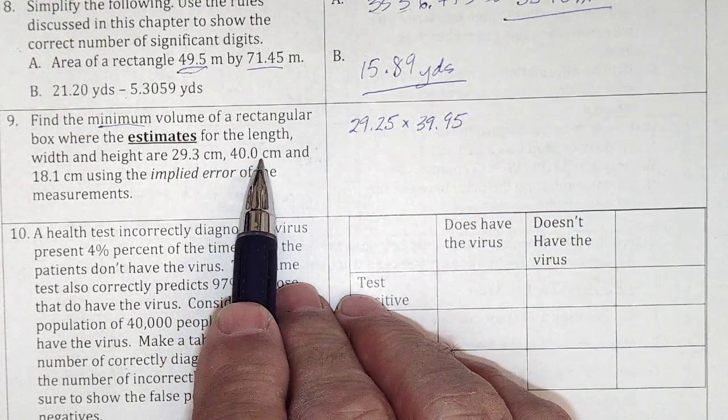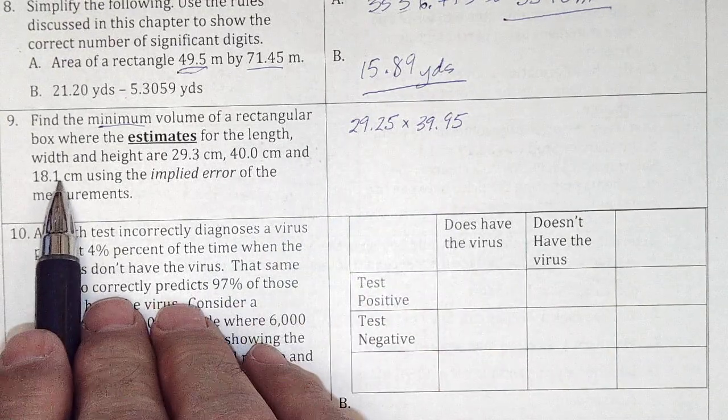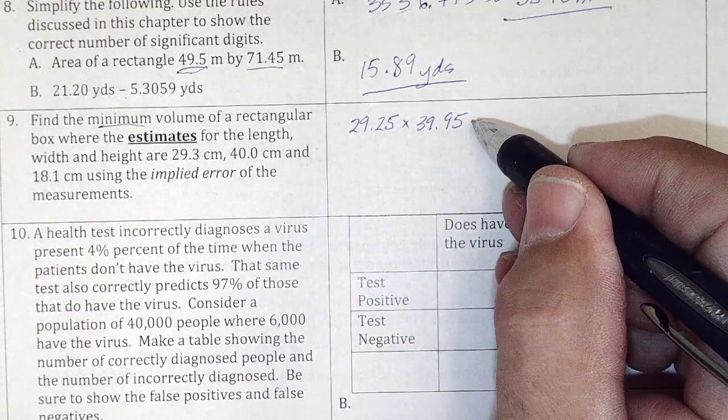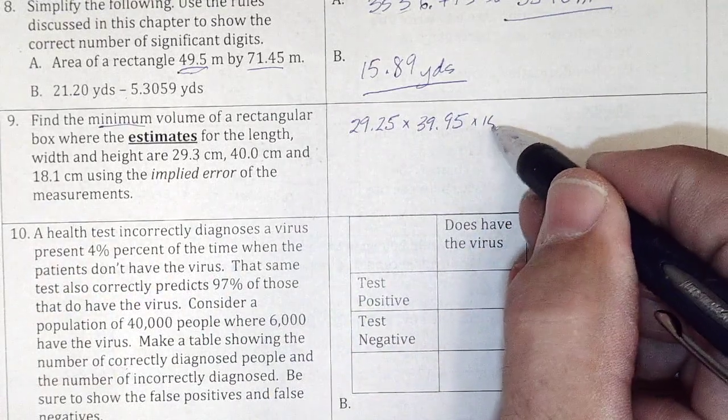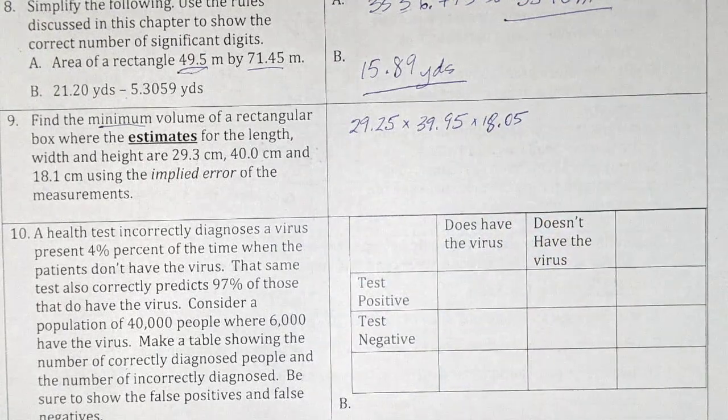Next spot is hundredths, and I got to take 5 hundredths off of this. Next spot on this is hundredths, so I got to take 5 hundredths off of that. So that's going to be times 18.05.